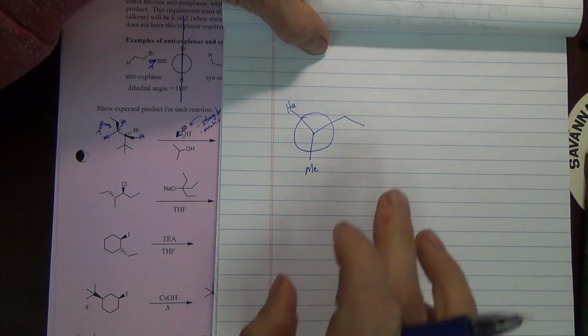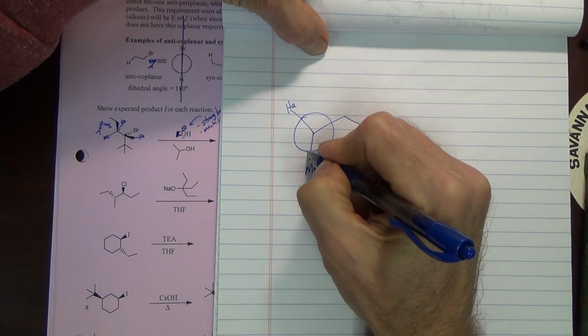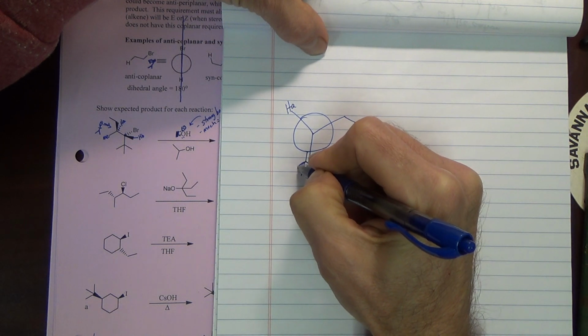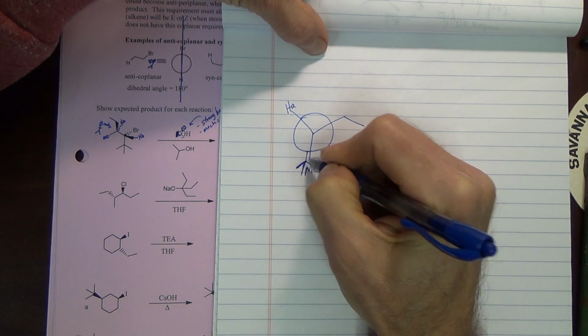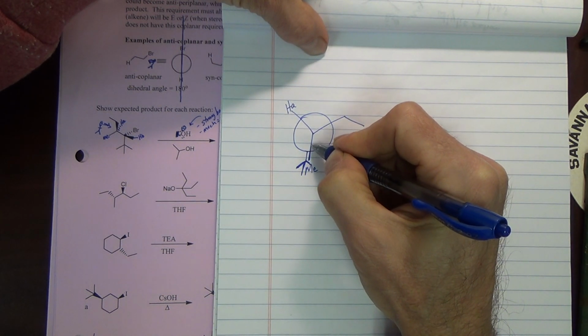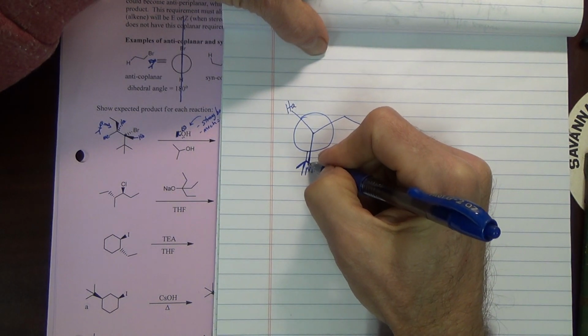Let's look to the back carbon. I see a T-butyl straight down. It's actually eclipsed. That methyl is right in front of that T-butyl.